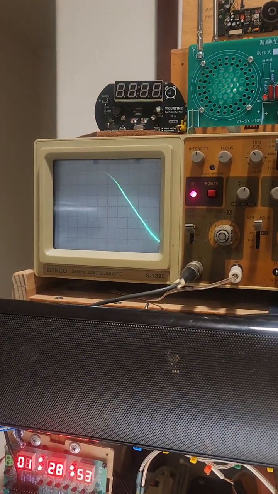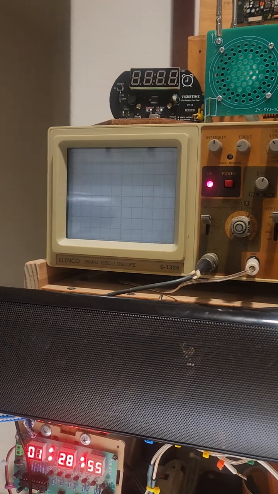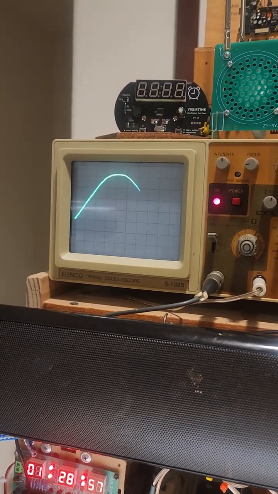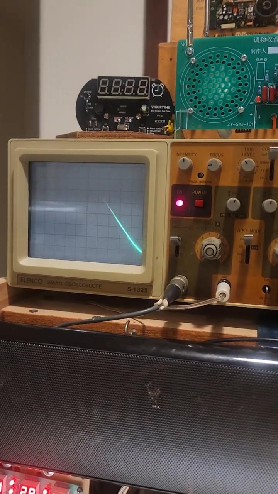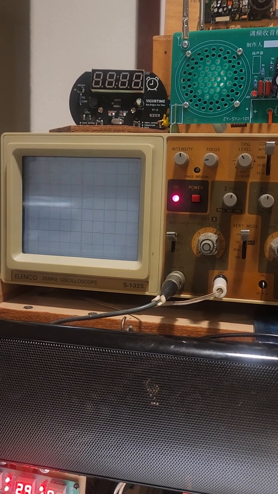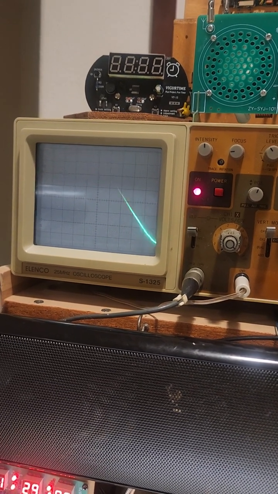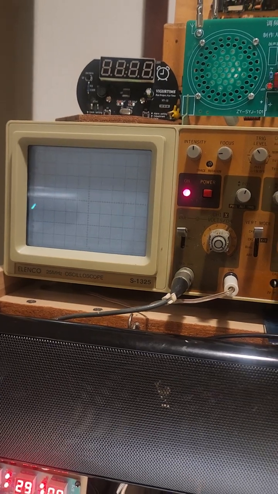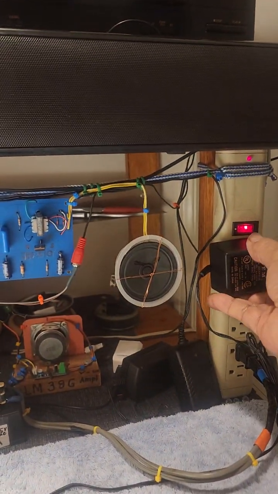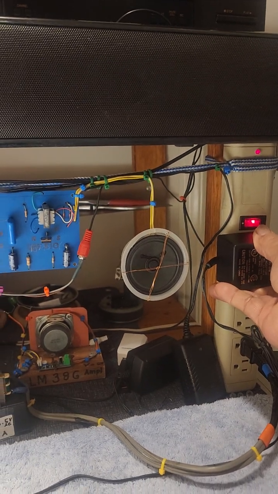What I will be discussing this morning is the measurement of alternating current voltage frequency using an oscilloscope. I got a transformer here.